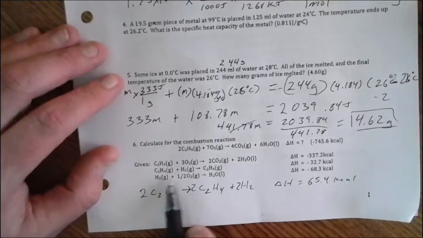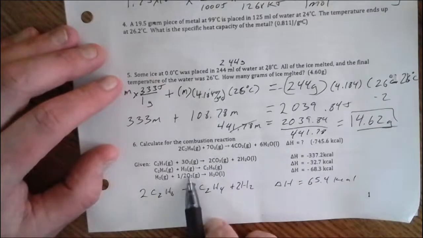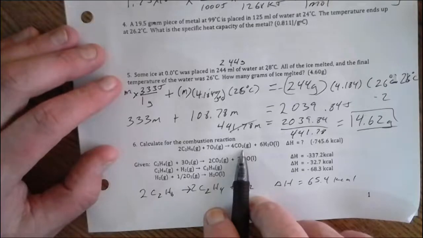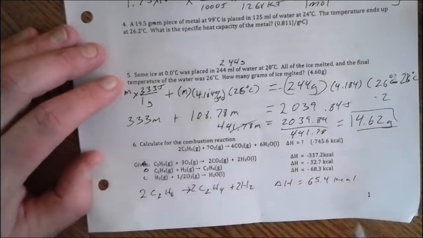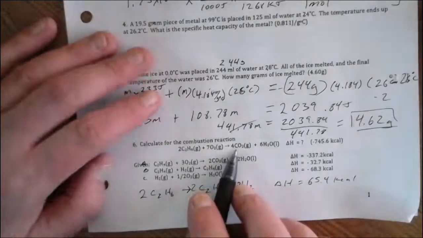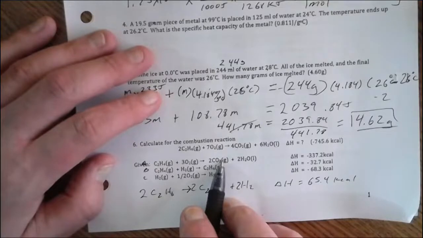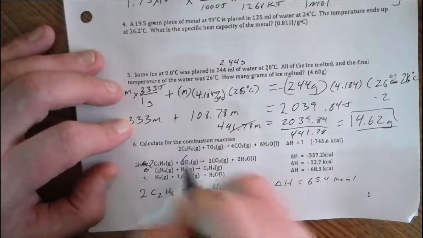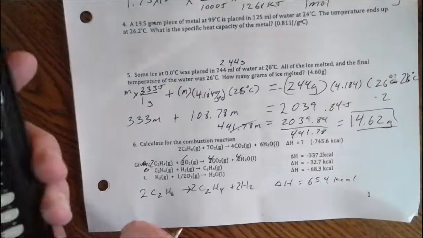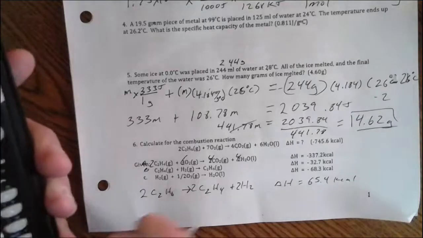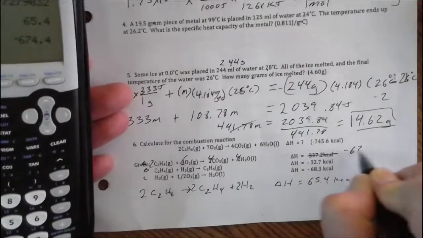So if we take a look, we don't want to mess with oxygens because oxygens are what? Everywhere. How about CO2? You find one CO2 to mess with? Which equation is it in? A, B, or C? A. Is it 4 CO2s on the product side? It's 2 CO2s on the product side, so what do we need to do? Double it. 2, 6, 4, and 4. So that means we need to do what to the negative 337? Times it by 2. That's going to give us negative 674.4.